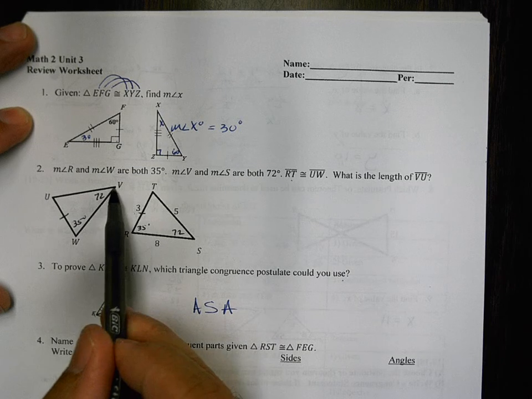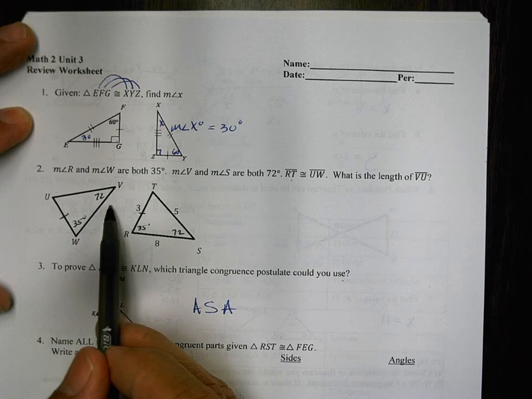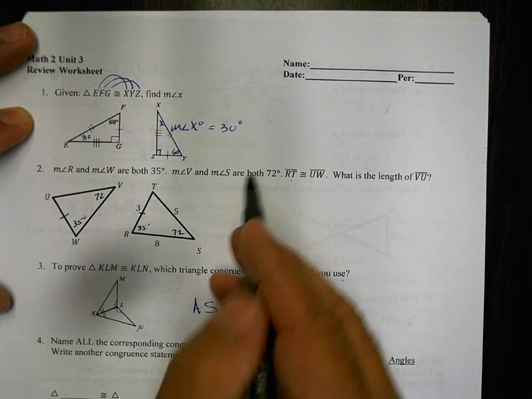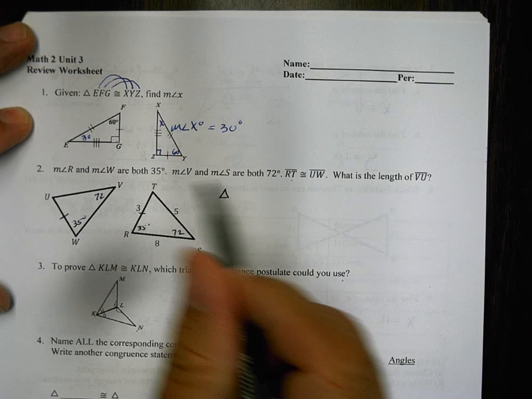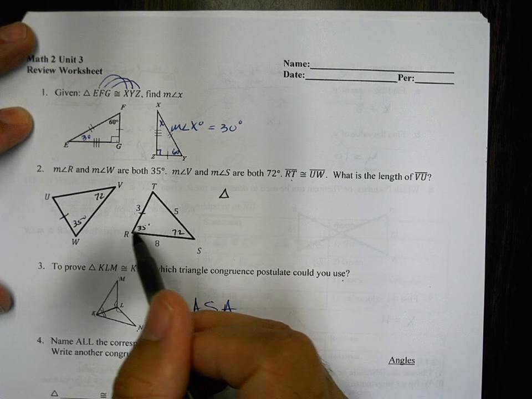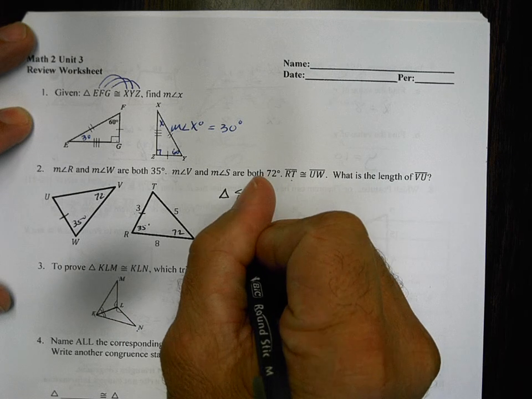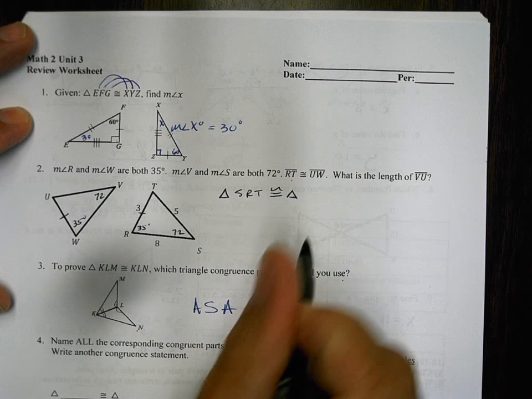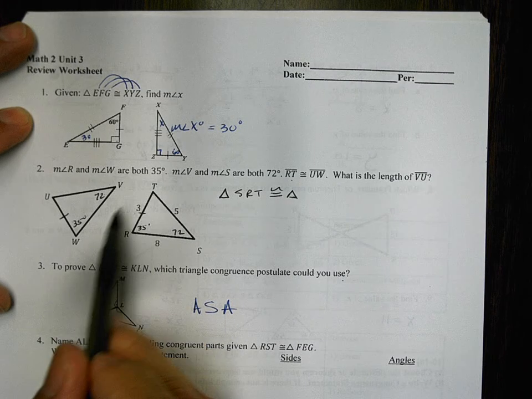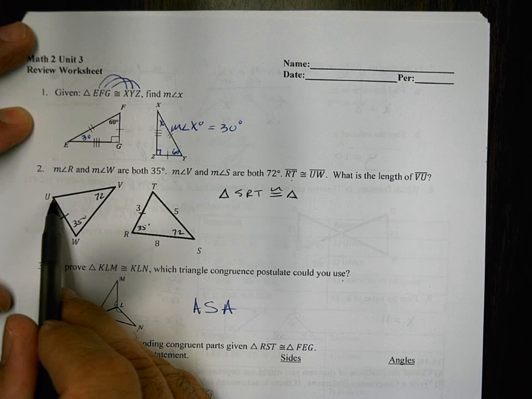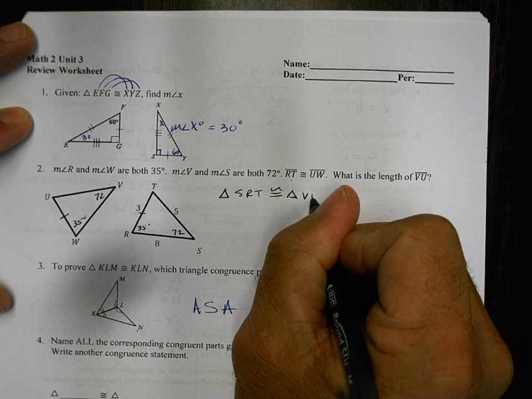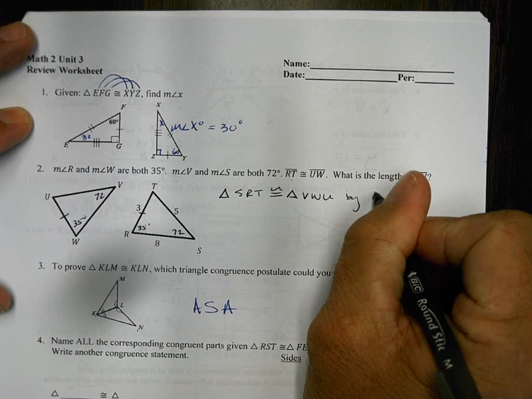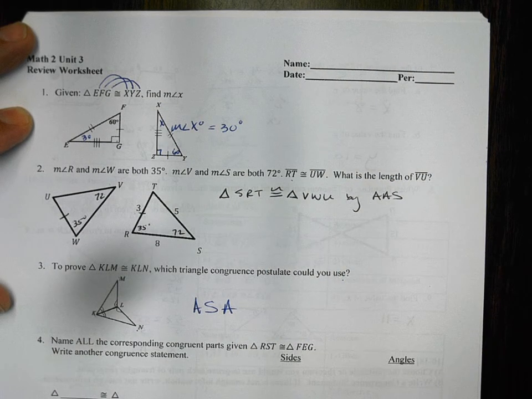Well, we can see that VU is right here, and so if we think of angle, angle, side, let's go SRT is congruent to triangle VWU, and we know that by angle, angle, side.